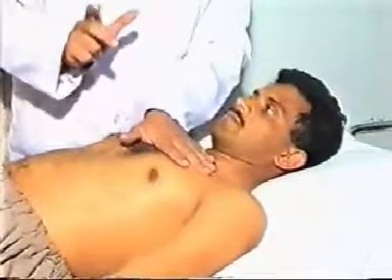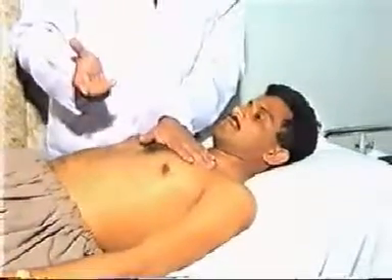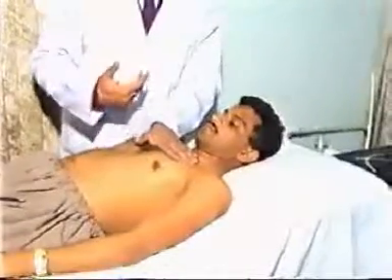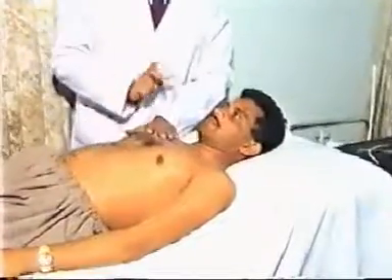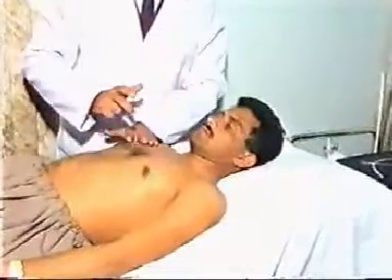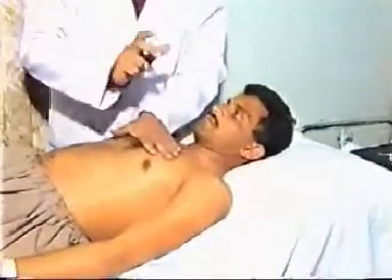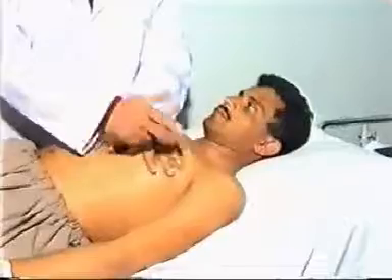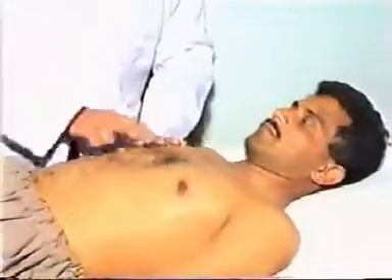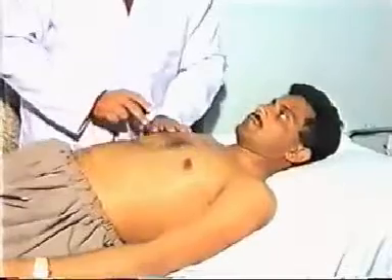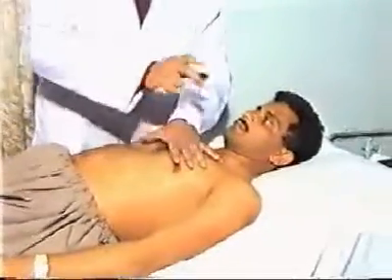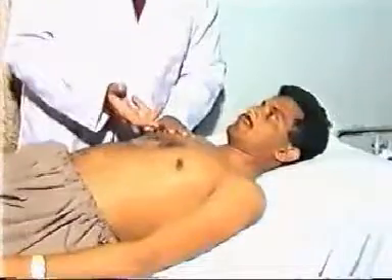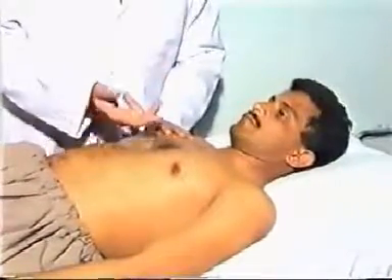Comparison of the two sides is very important. That is what will tell you that there is an asymmetrical change in the note. The percussion note is normally resonant. When you percuss the chest on the left side, as you come to the cardiac borders, you can shift the finger outwards. On the right side, as you come down, you will come to the liver dullness. So, when you do it on the right side, you have to do it on the left side to compare the notes on the two sides.